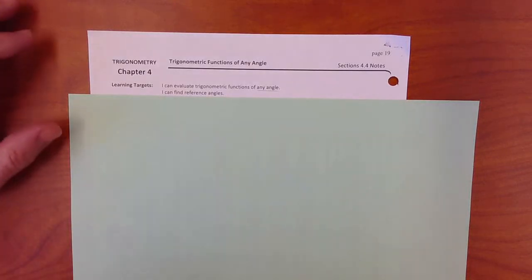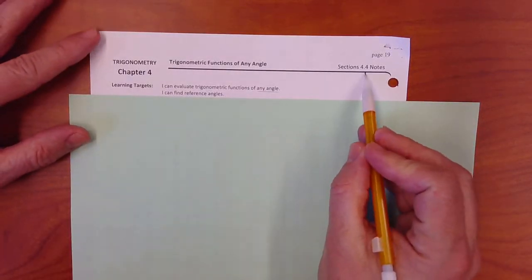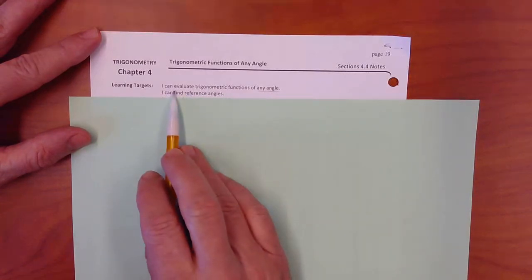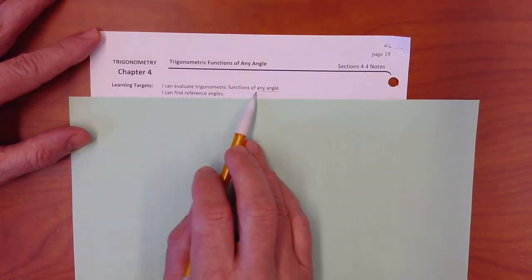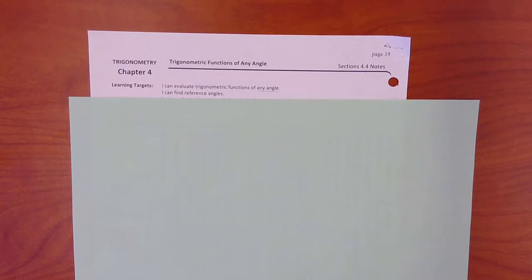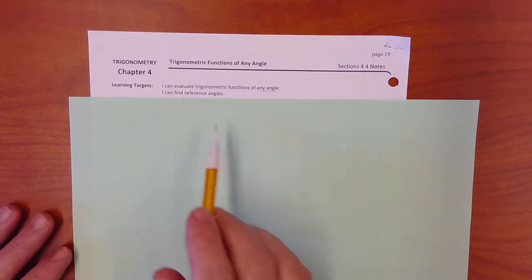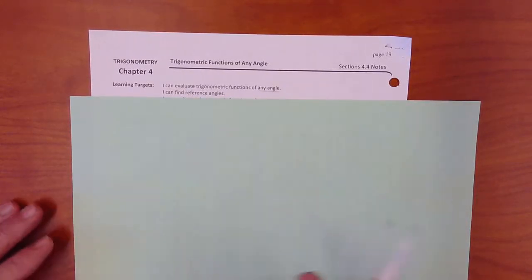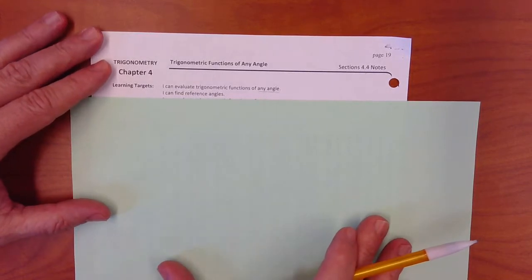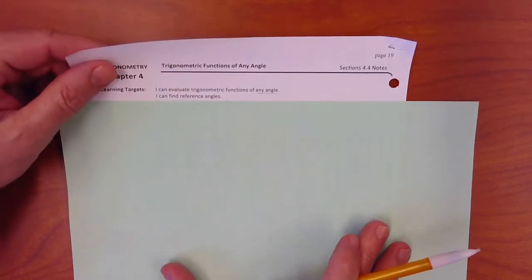Okay, today we will continue in section 4.4. We're going to continue to evaluate trig functions of any angle. These problems are presented in a lot of different ways. And then we'll also get to reference angles and the meaning of that today, okay? All right, so we left off on the next page on example 7, I believe.